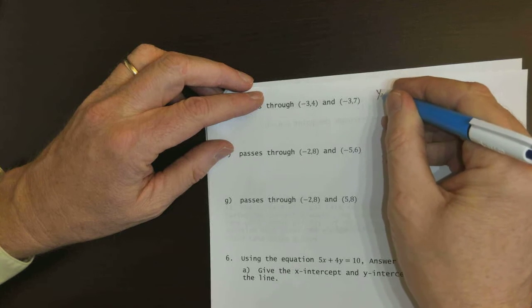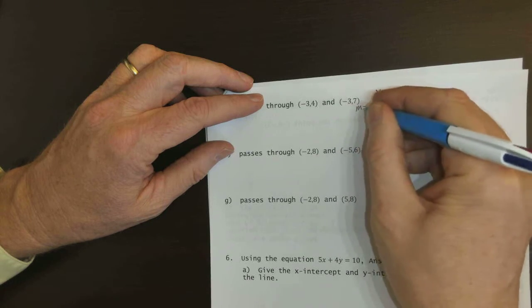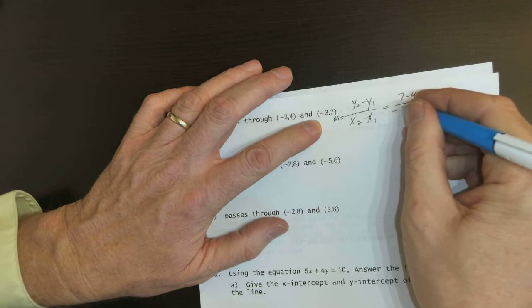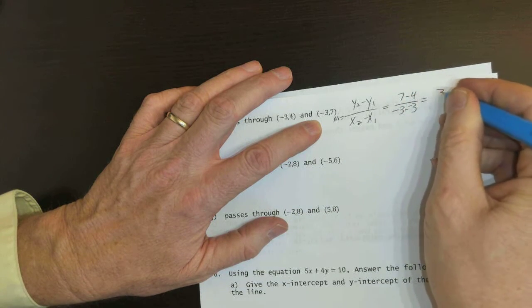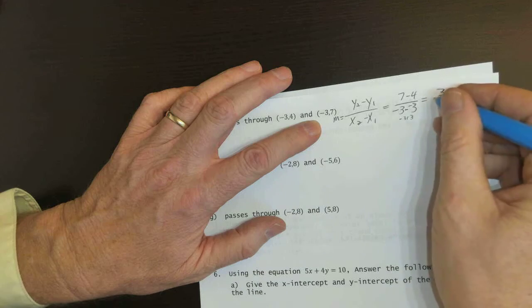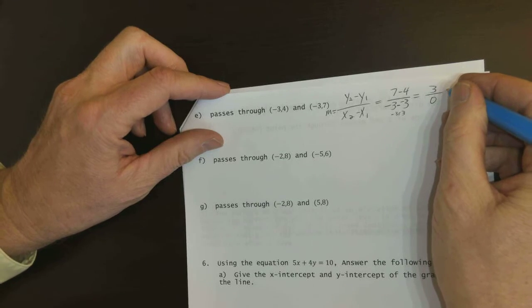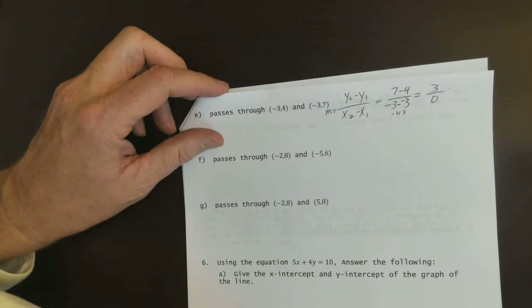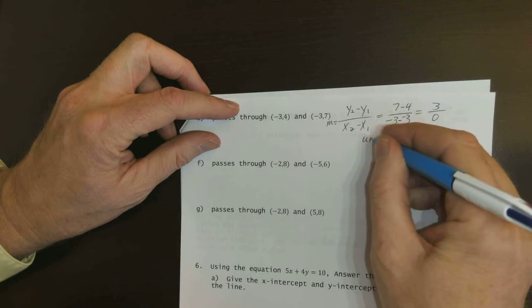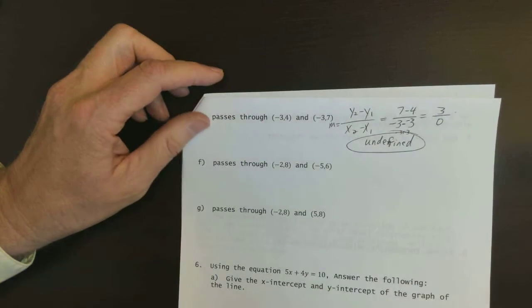And this is where we're going to use y2 minus y1 over x2 minus x1 when we are going to find the slope. So I'm going to take 7 minus 4 over -3 minus -3, and that's 3 over -3 minus -3, that's -3 plus 3. Any way you look at it, that's 0. And you cannot divide by 0. So that means the slope is undefined.